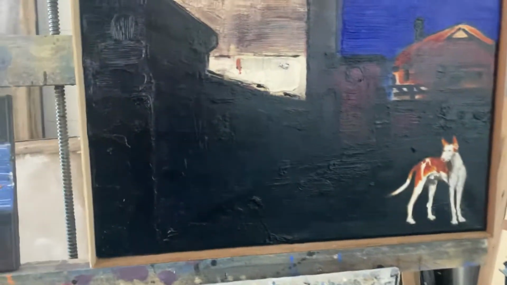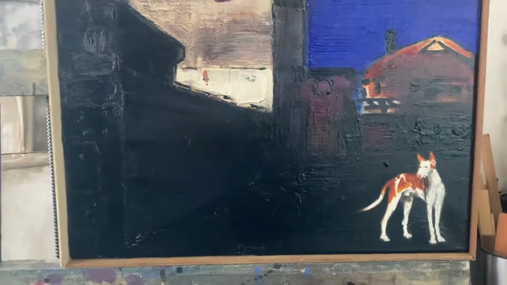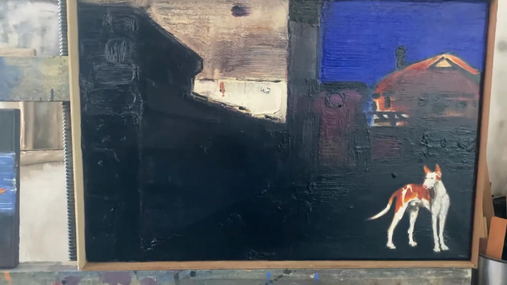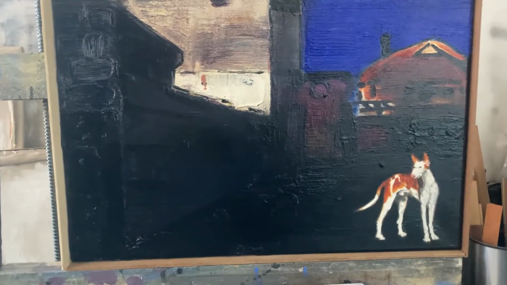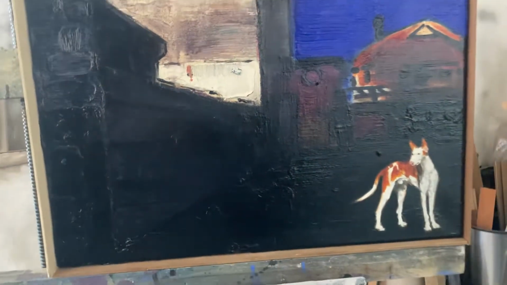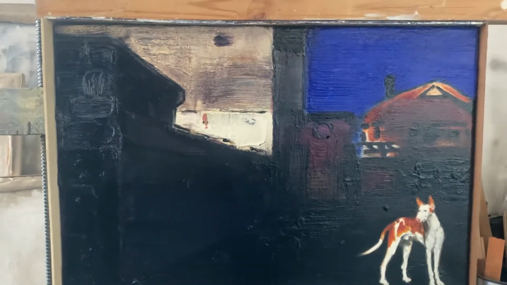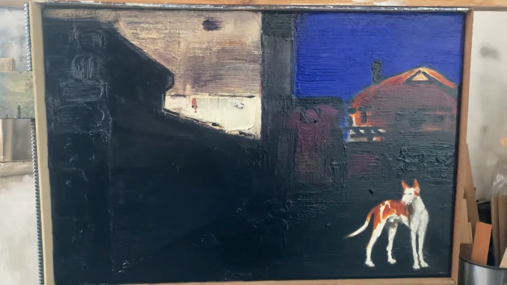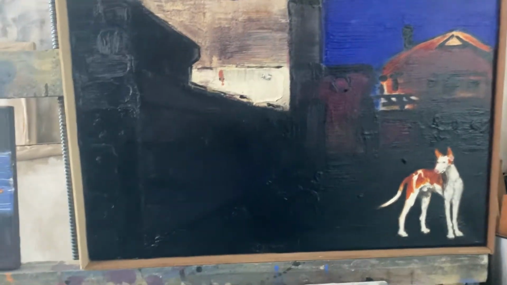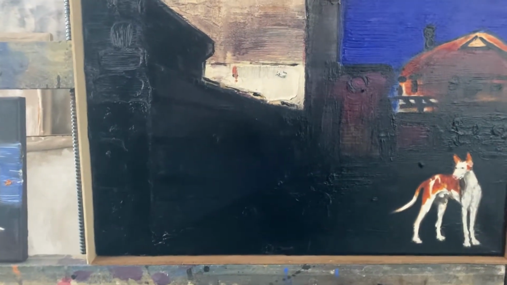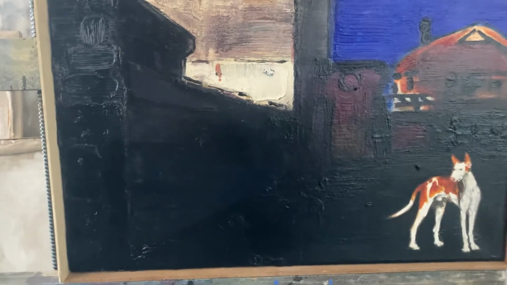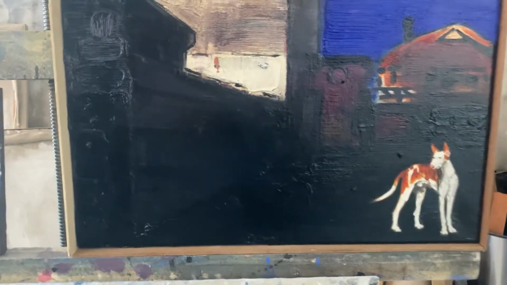I was looking at the photograph, and particularly liked the way the shapes are laid out across the canvas, and decided to use it as the beginning of a painting.